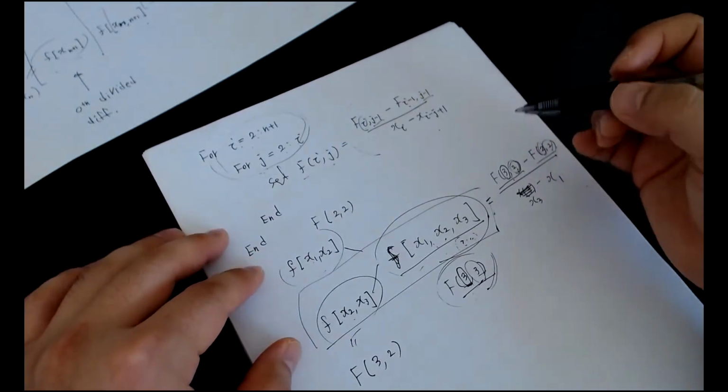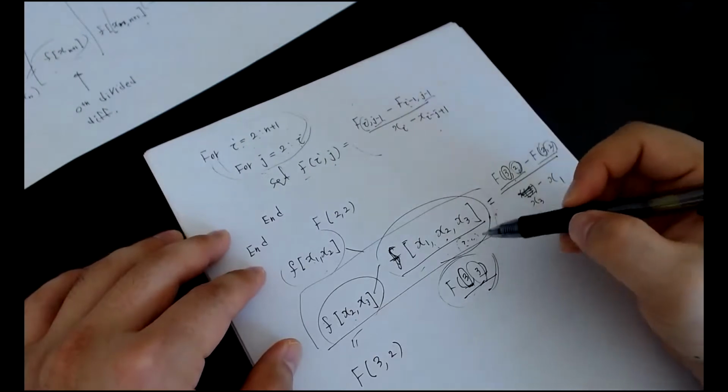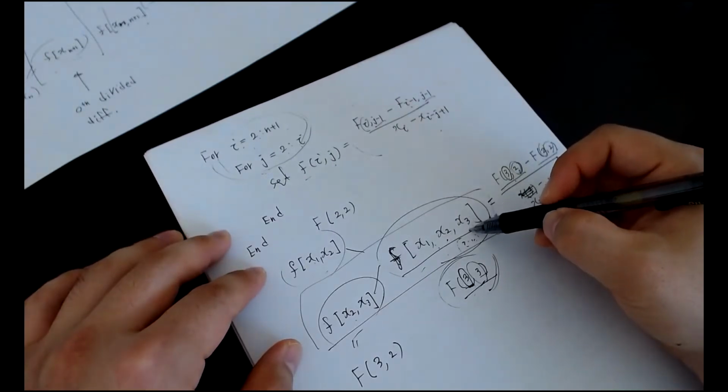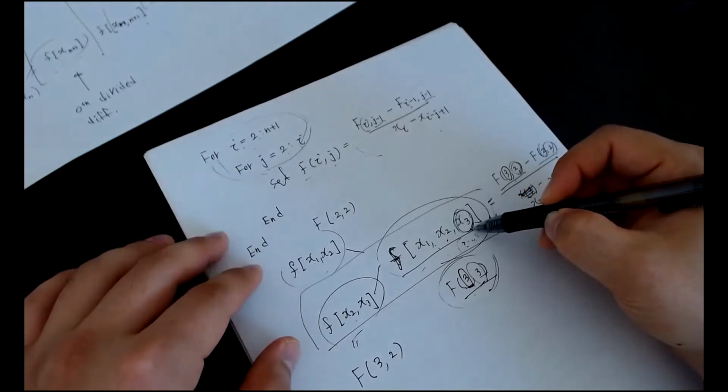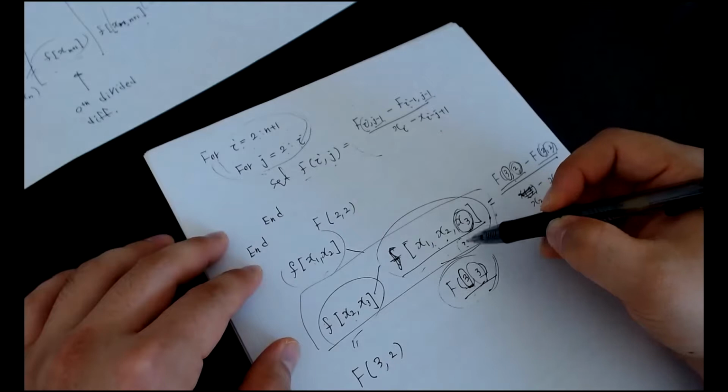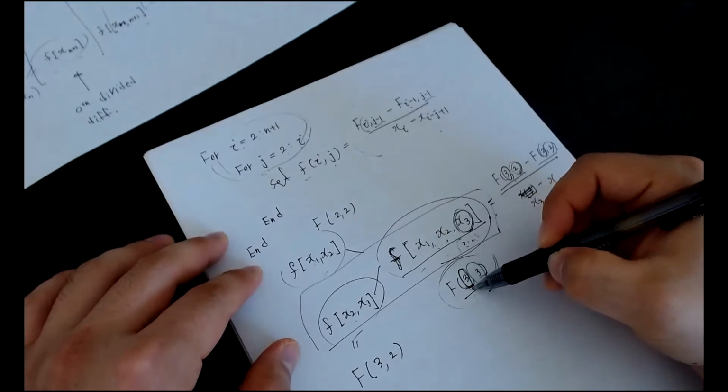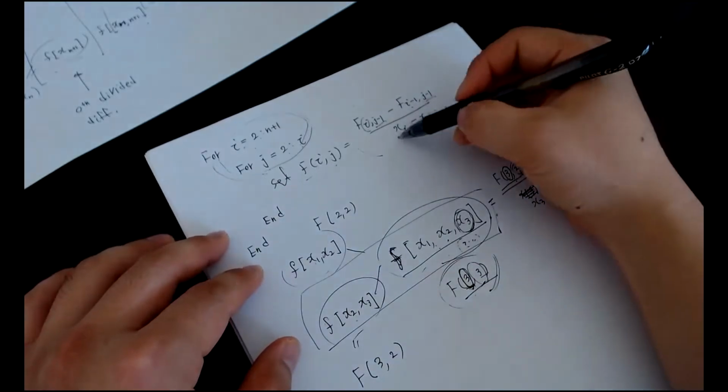And the node index here must be equal to the index of the row, so x of i.